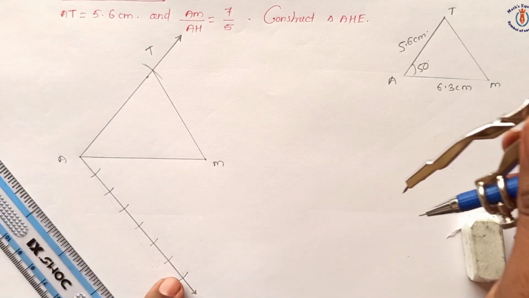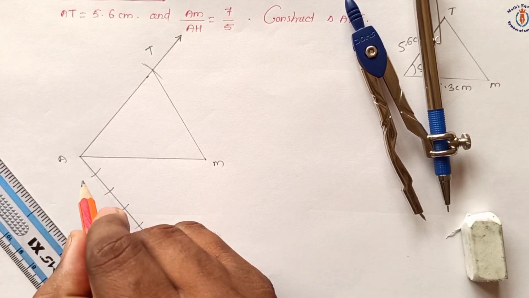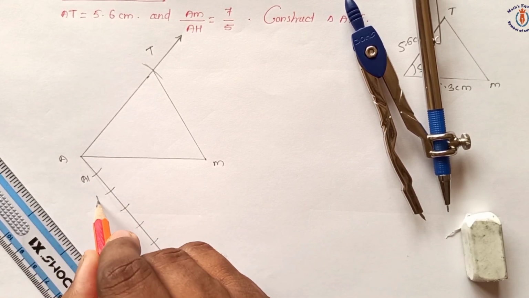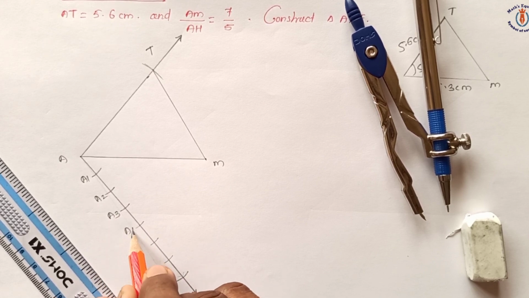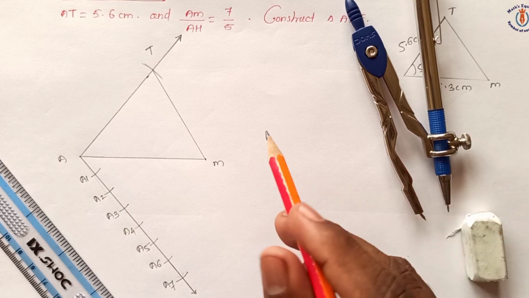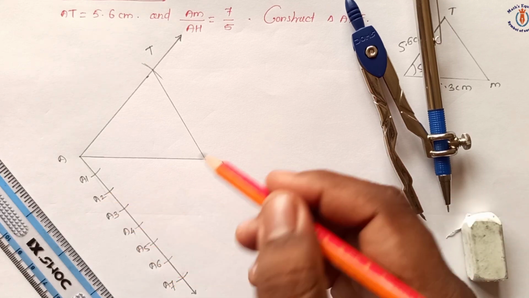Okay, so this is the seventh arc. So if this one is A, this will be A1, A2, A3, A4, A5, A6 and A7.